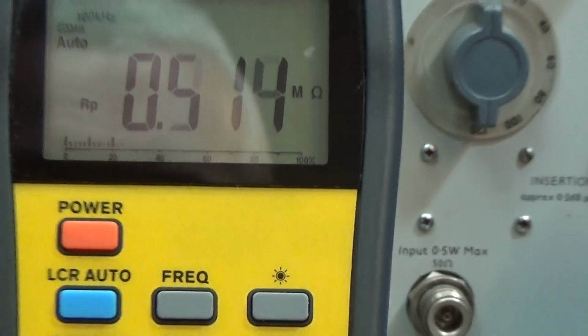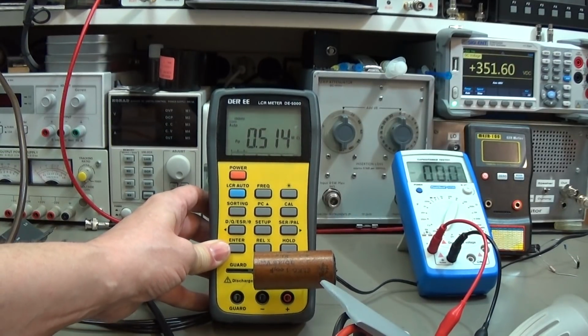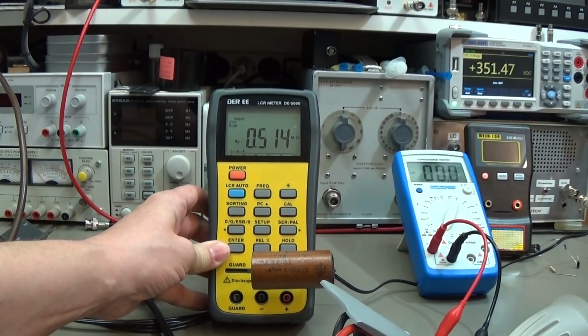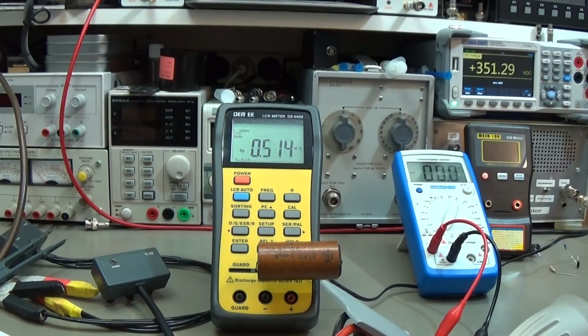So that means we have a real big ESR, and that is of course telling us that this capacitor is definitely not healthy, and this is a capacitor you never would leave in a circuit. You would of course swap it out, but that is now a real demonstration of what's happening with an old capacitor which is really aging and which is not healthy anymore.